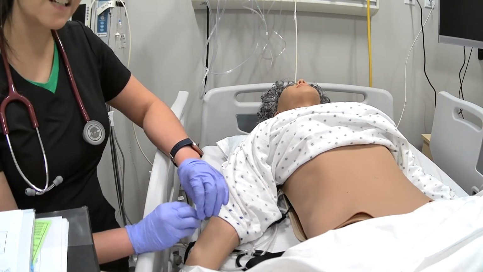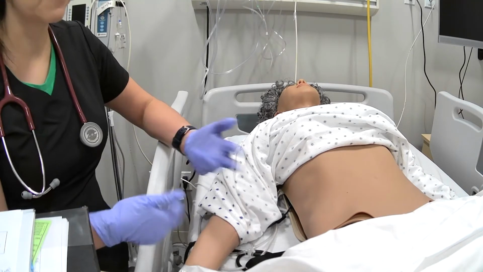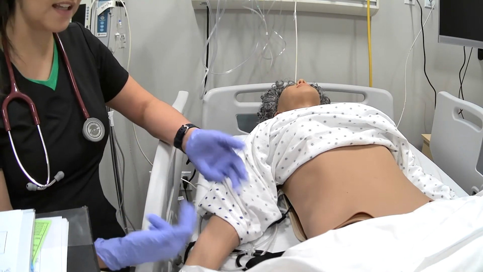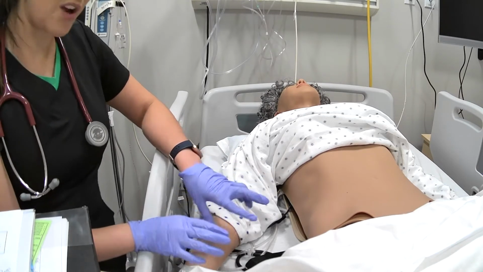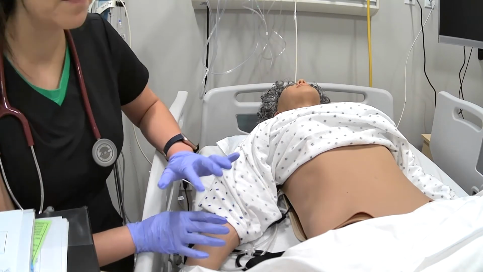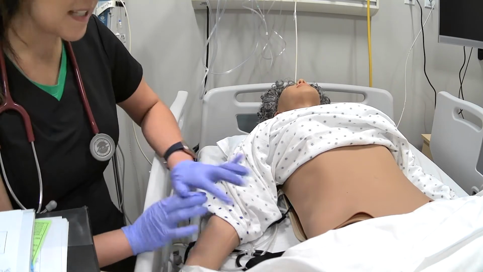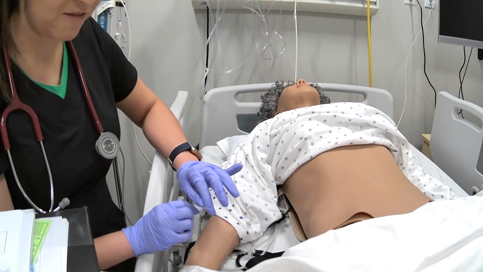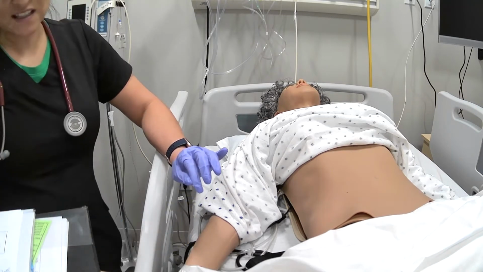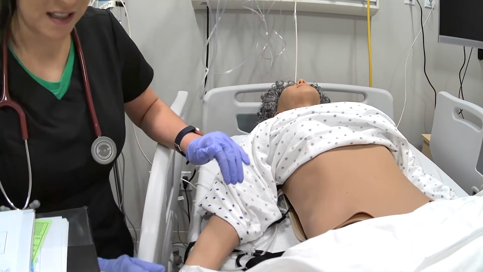Normal active bowel sounds, you hear them like every few seconds, okay? It's ongoing. Hypoactive, sometimes you have to listen for 5 whole minutes for any sounds in order to ensure that the patient does have bowel sounds and not documented as absent bowel sounds.